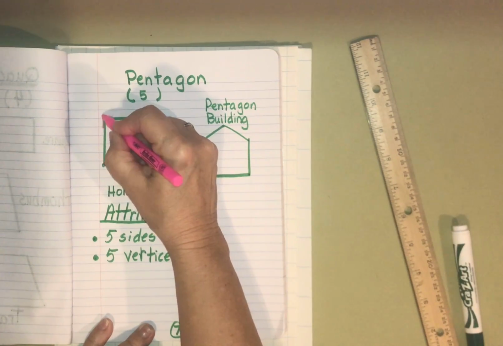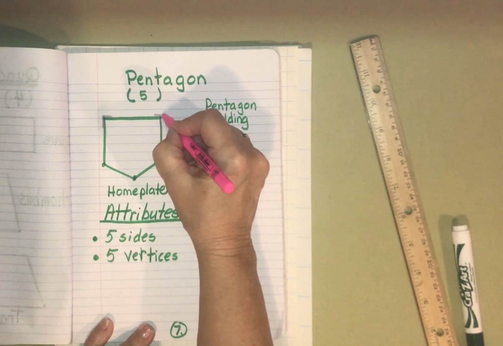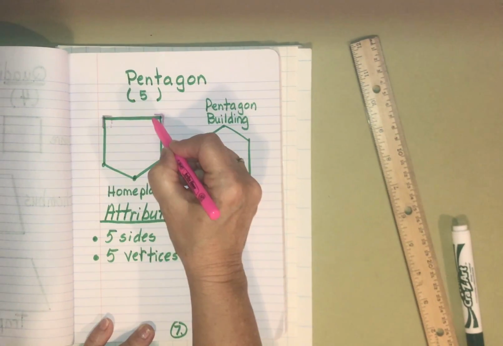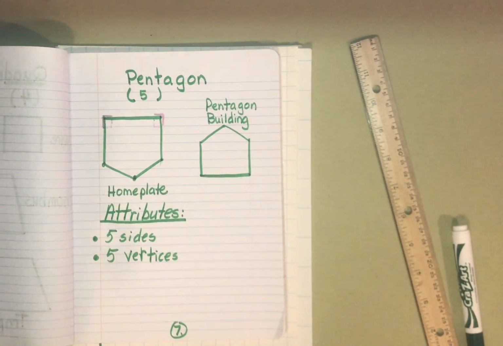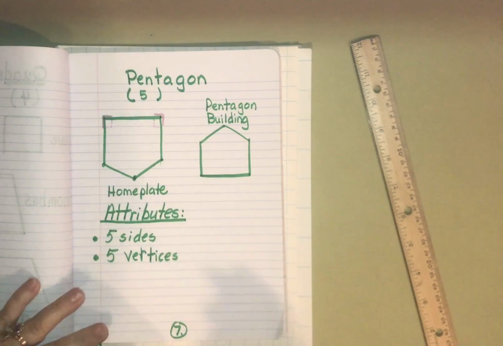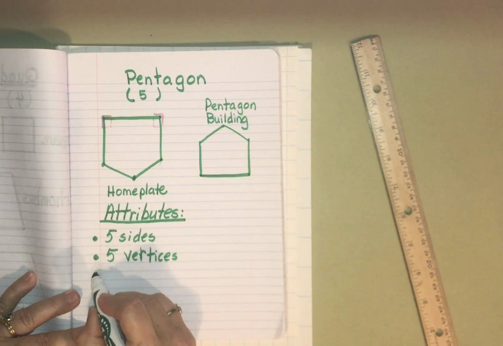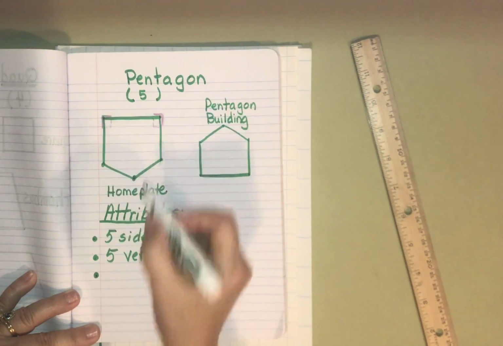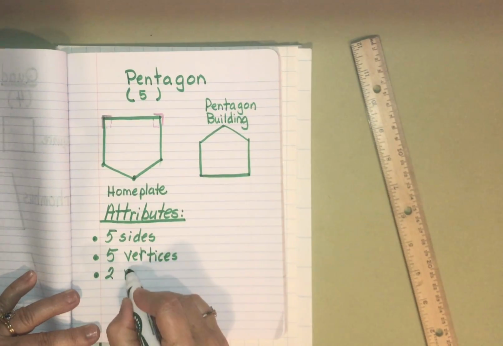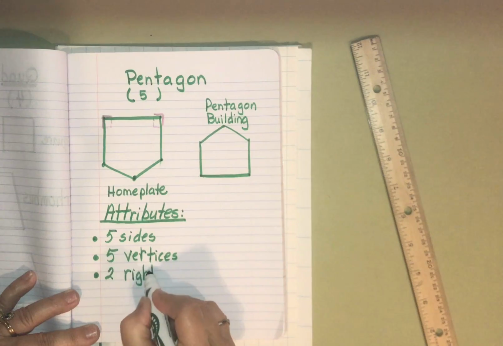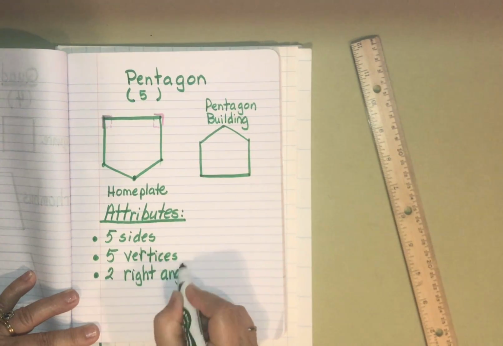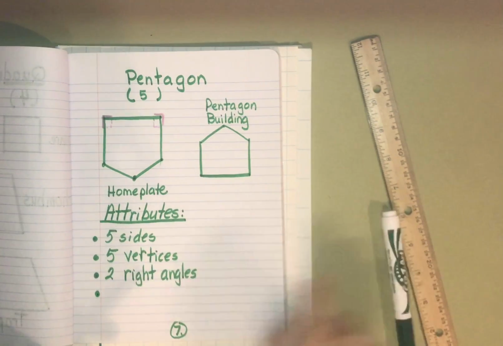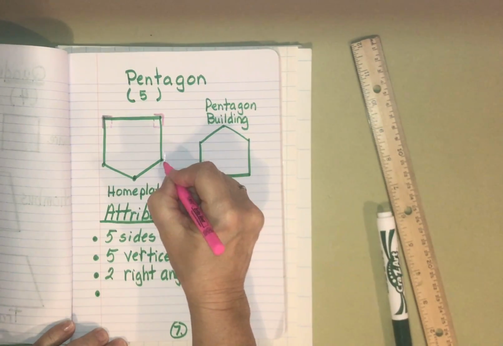So if you look at this one and this one, you can tell that we could make a square. So those are called what kind of angles? Right angles. So how many right angles does the pentagon have? 2. 2 right angles. And so then that means these other angles would be another kind of angle.